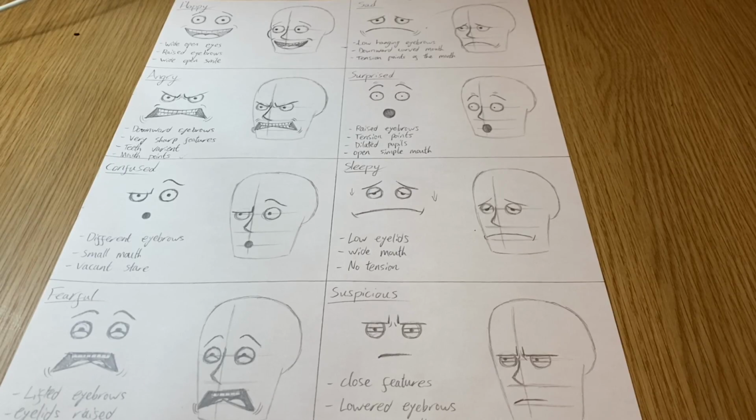So there you go, there's all 8 drawings of facial expressions.